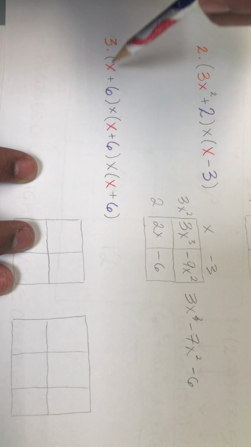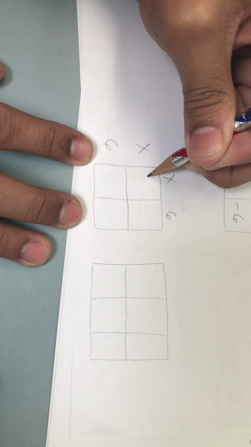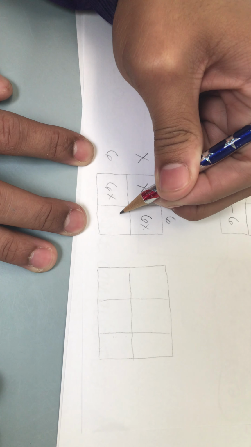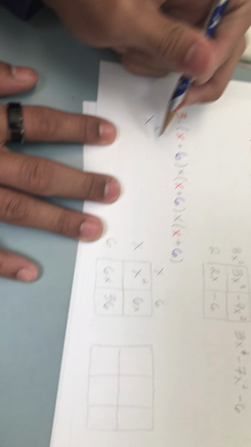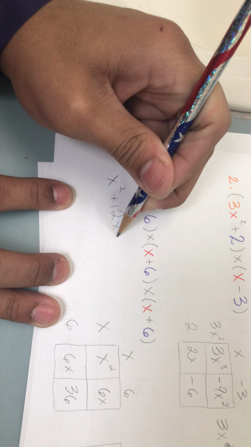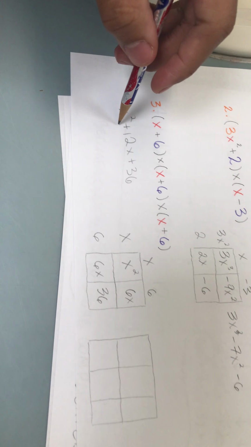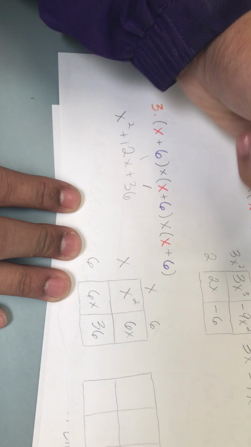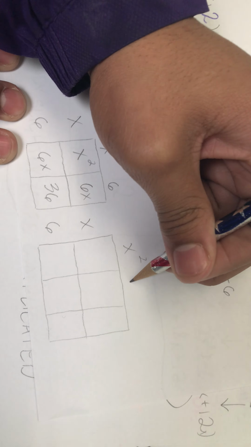So if you plug in these first two into this one, x plus 6 times x plus 6, you get x squared, 6x, 6x, and what is it? 36. Now we're going to write that out: x squared plus 12x plus 36. Now see, that's a trinomial, like I said, right? So we're going to plug that trinomial, which is equivalent to these two, by this one. So we're going to put x times 6, x squared, 12x, and 36.